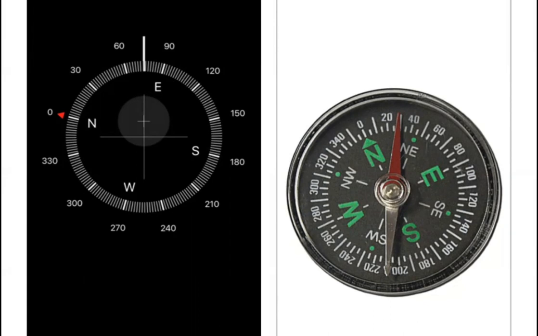And the interface of the app on the left resembles the real compass on the right. And this similarity with the real life object enhances usability because users are already familiar with using the real life object.